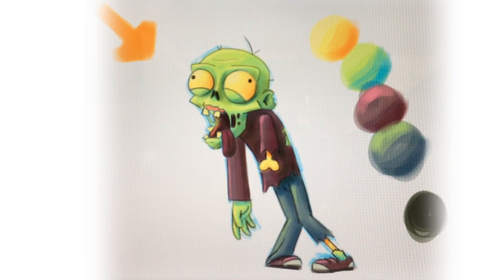We need the arms to pop out of the body also. And we need the shirt to pop out from the pants. And the legs, we need to keep them separated. Okay, so we will use this darker shade to further separate the shapes.